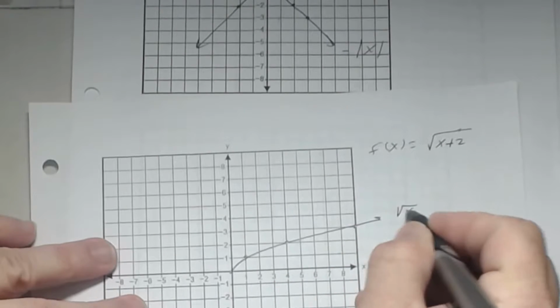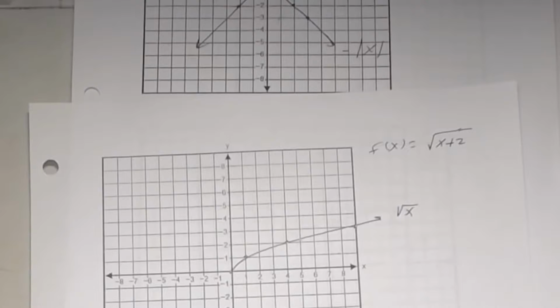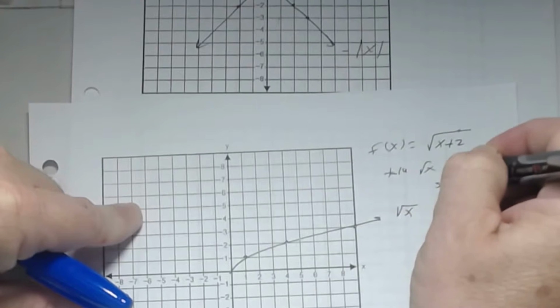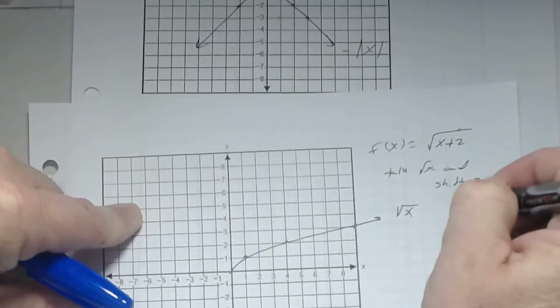Plus 2 inside, so it's going to go to the left 2. All right, so look at where your number is. Is it a number on the outside of the square root function? No. So it's not a vertical shift, then it's going to be a what? Horizontal. And when you think horizontal, you're going to move left or right, and you see the number 2 here. But you've got to remember, is it 2 units to the left or 2 units to the right? If it's horizontal, you think counterintuitive of what you see. You see a plus 2, so you're going to do the opposite. So it's 2 units which way? To the left. So you're going to take the square root of x and shift it 2 units to the left.